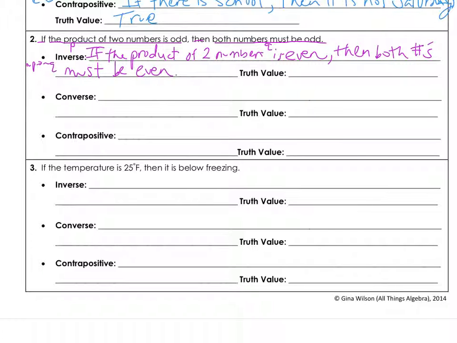All right, so we need to figure out the truth value and see if this is a true statement or not. So are there any numbers that it comes out as an even number when you multiply them, but both of them are not even? So let's see, 2 times 2 gives us a 4. What about 2 times 3 gives us a 6?